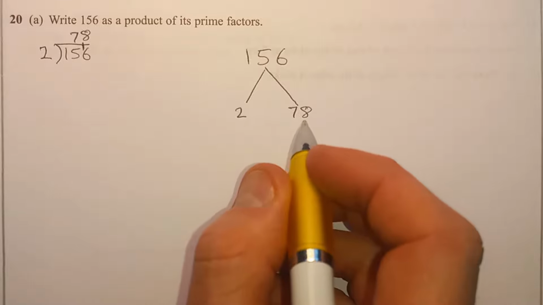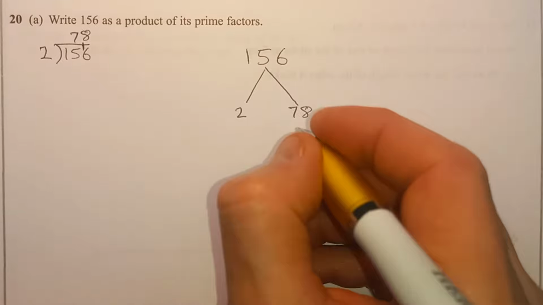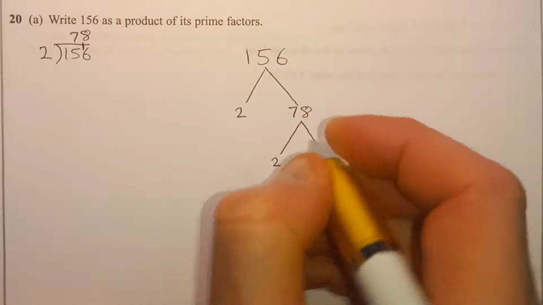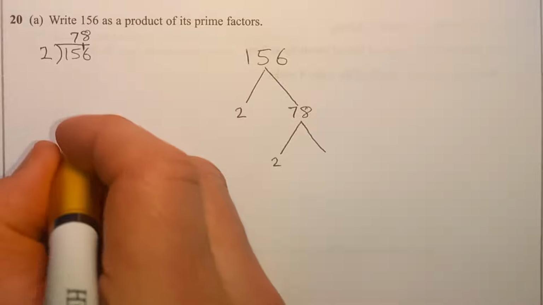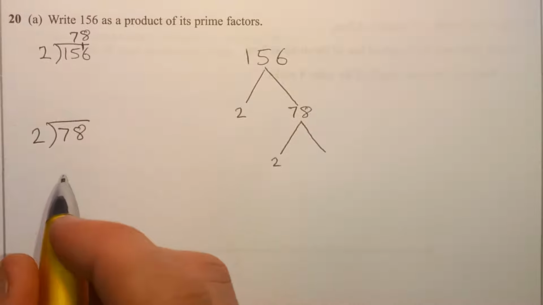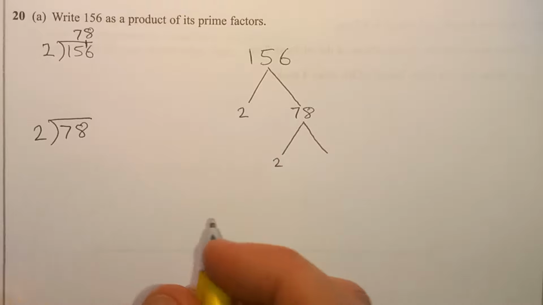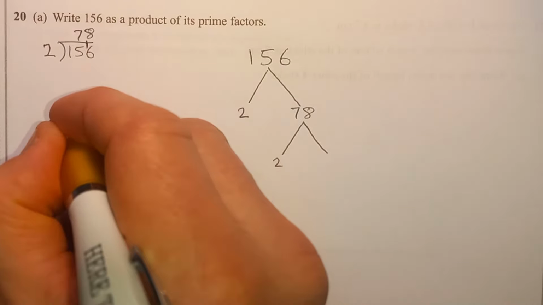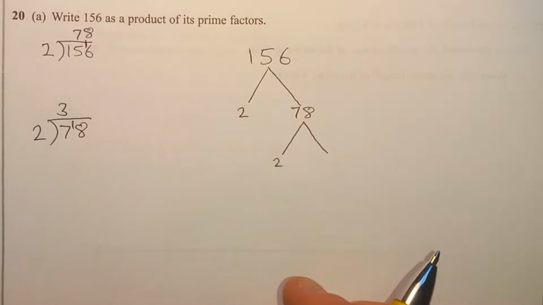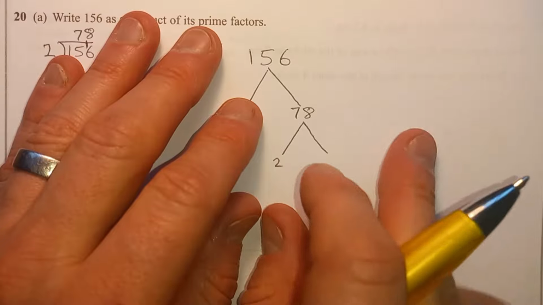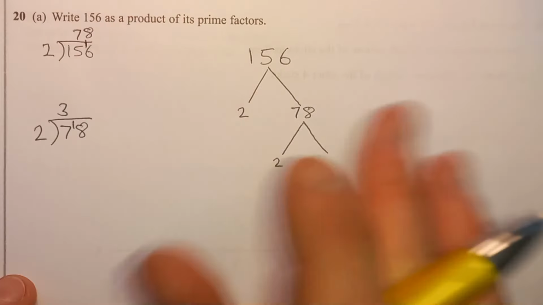But 78, well, that's an even number again. So I know 2 can go into it another time. Let's see how many times. Let's divide 78 by 2. So 2 into 7. We've got 2, 4, 6. That's 3 times, remainder 1. And 2 into 18. 2, 4, 6, 8, 10, 12, 14, 16, 18. That's 9 times.